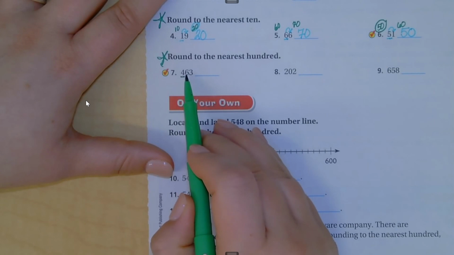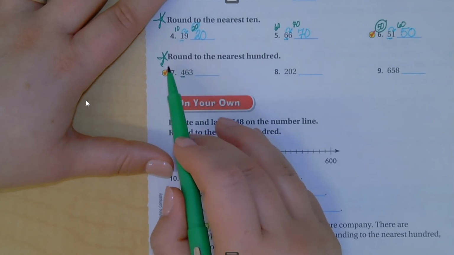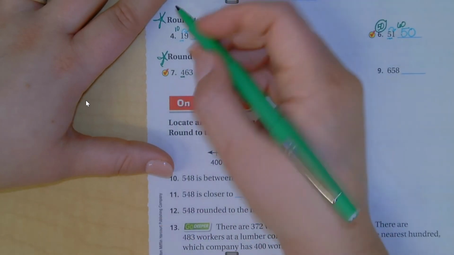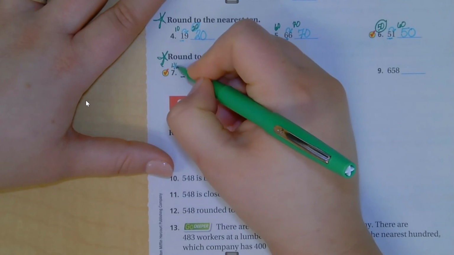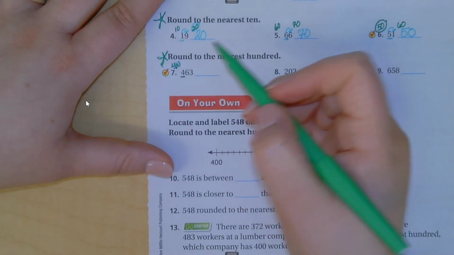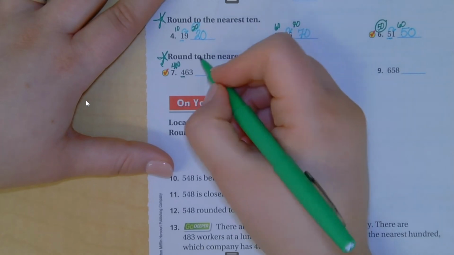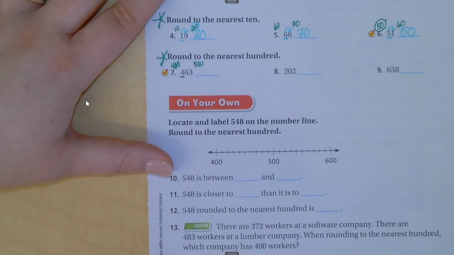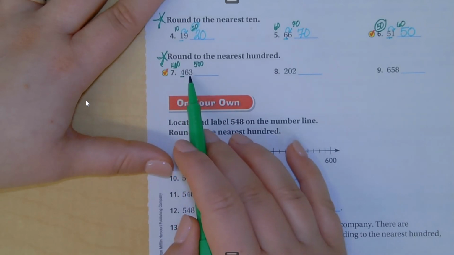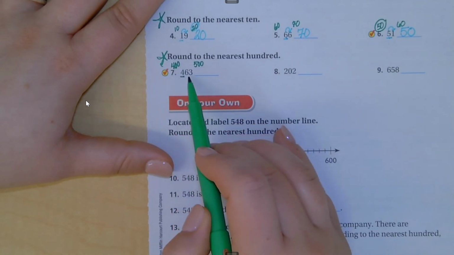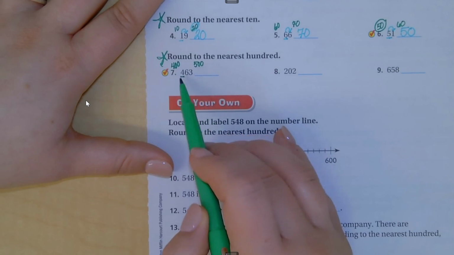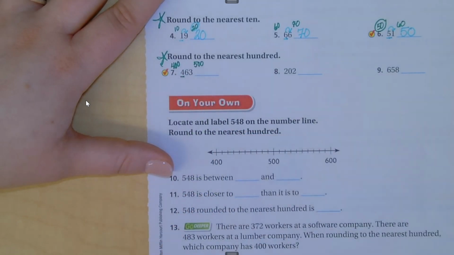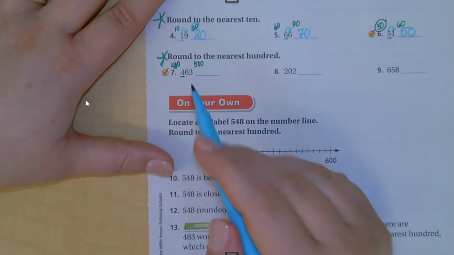So when I think of the number 463, what is the 100 that comes just before it? Well, that should be 400. And then I just count by hundreds. 400, 500 is on the other side of this number. Okay? 463. Now, if you are good at mental math and thinking, well, which number is this closer to, then this works for you. But if you're not, let's do that place value method.